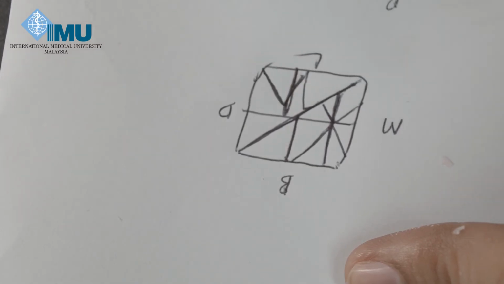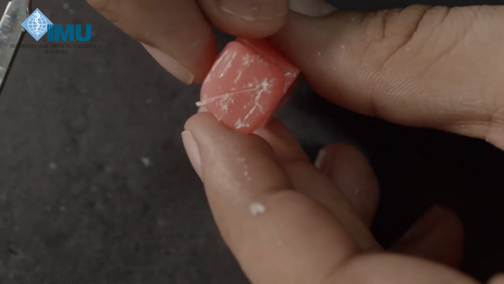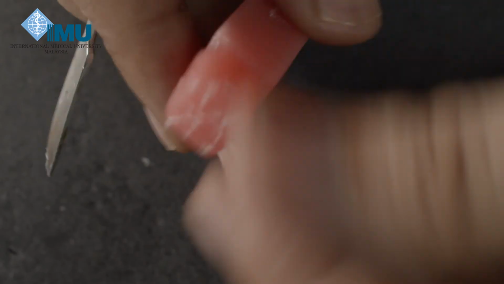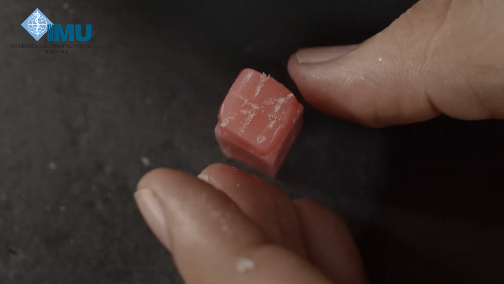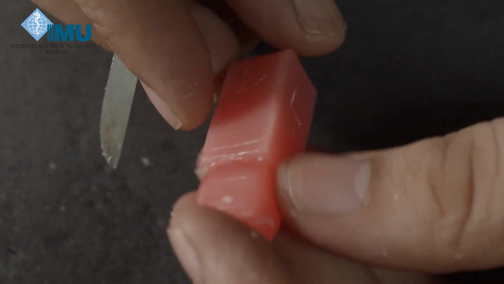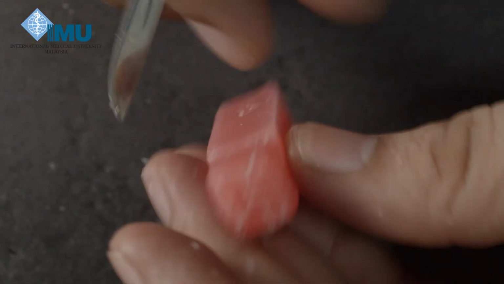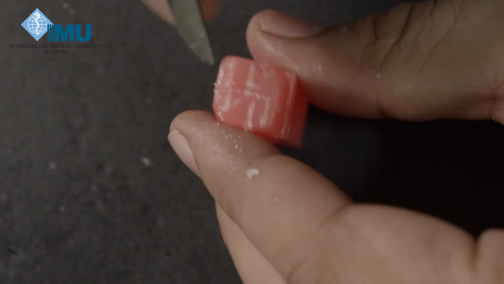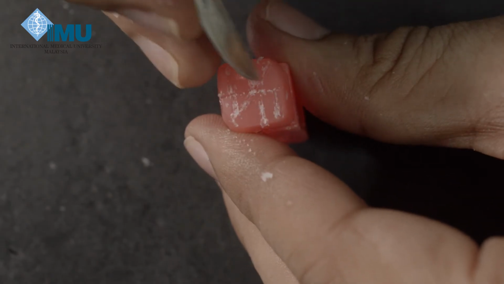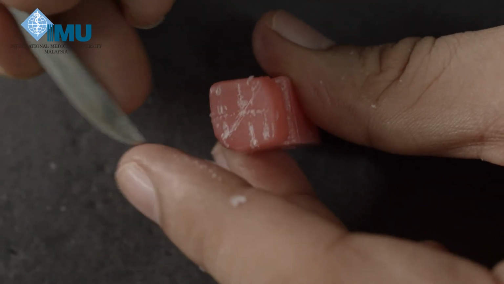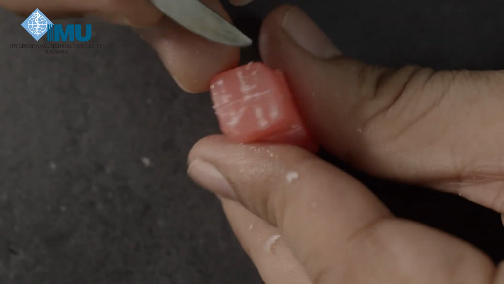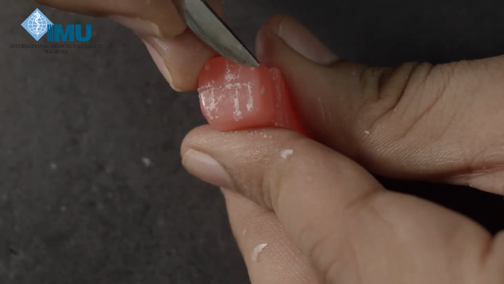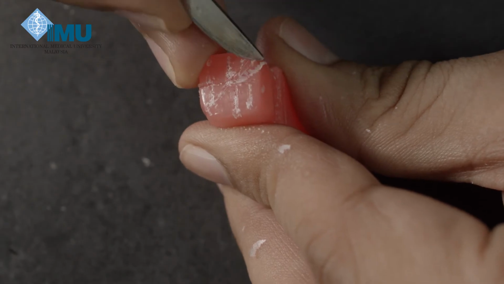So we need to carve this. Let's see how to do it. You can take whichever cusp to begin with. So maybe we can take distobuccal. So distobuccal is this. So maybe we take the distobuccal cusp. Slowly, using the tip of the carver, you have to do it very slowly. Just remove wax in an oblique direction.